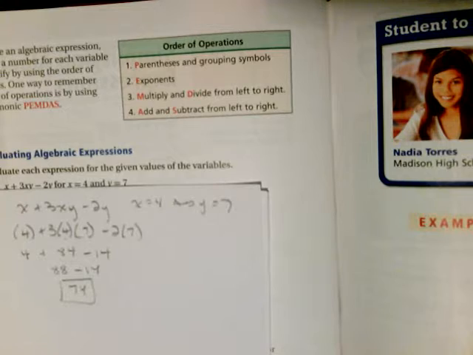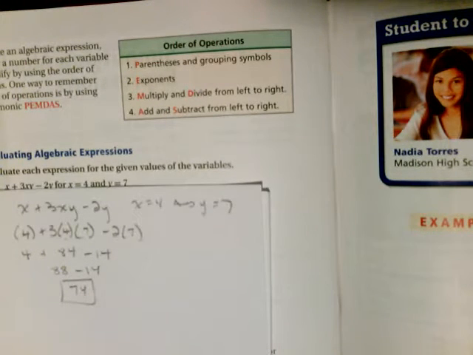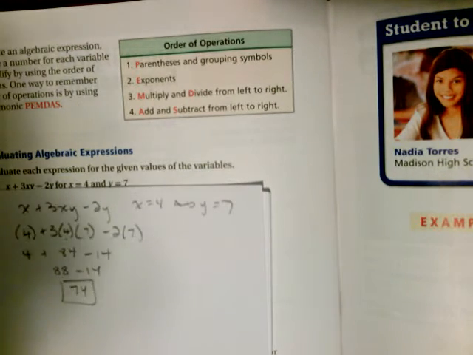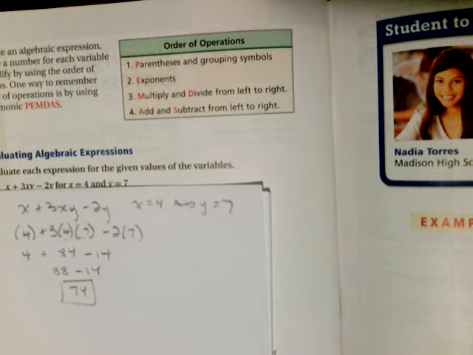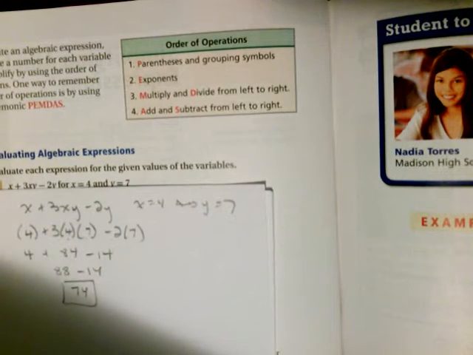And then that expression has a value of 74 once we've simplified it. And this is our pattern regardless. If we're asked to simplify an expression, we're given values for the variables. We substitute those in, use our order of operations in order to go through and simplify.